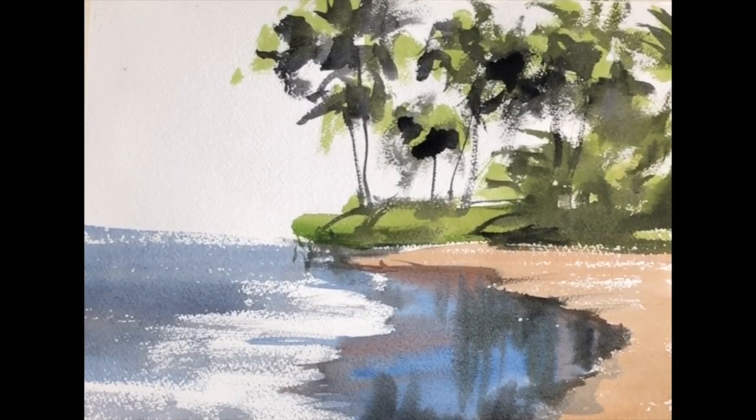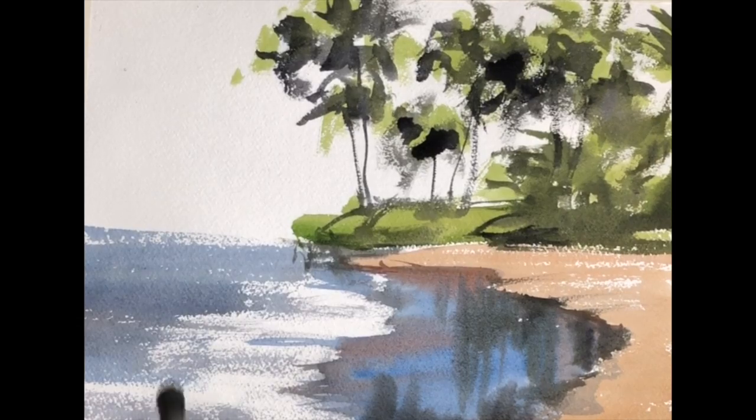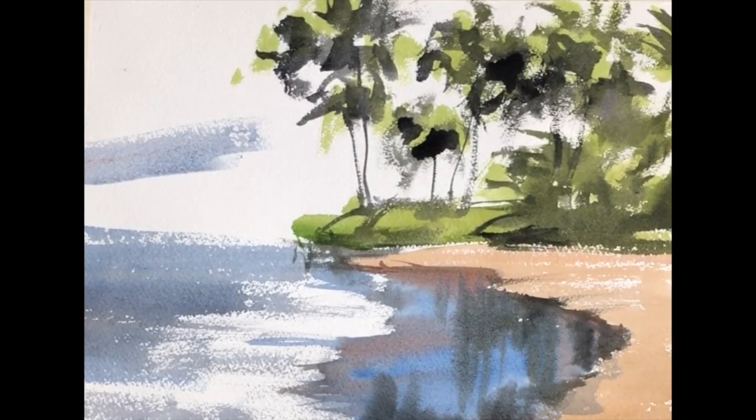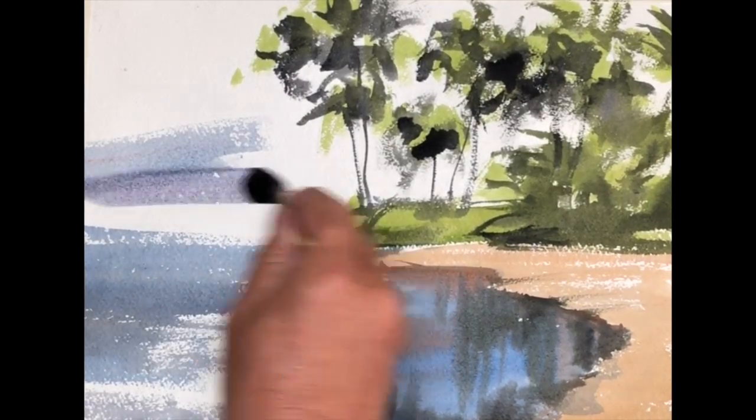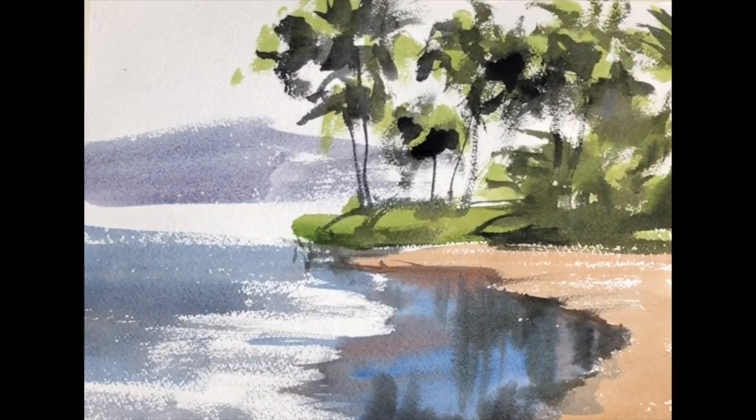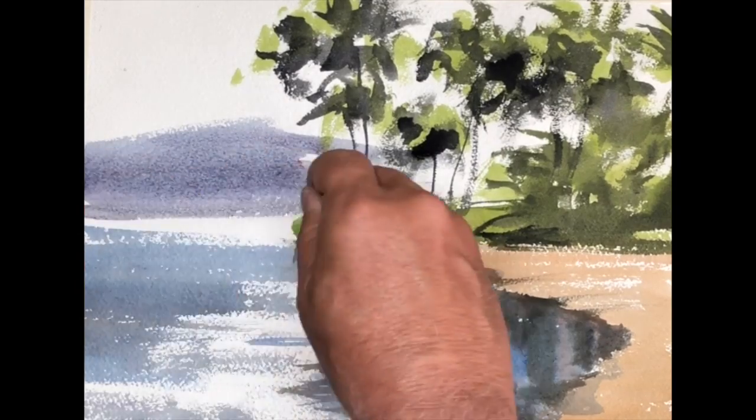Wow, that came in fast. Sorry, my camera kind of missed the painting of the water, but you can see that I started with the sand, moved to the palms, and spent some time with the palms to get lights and darks.